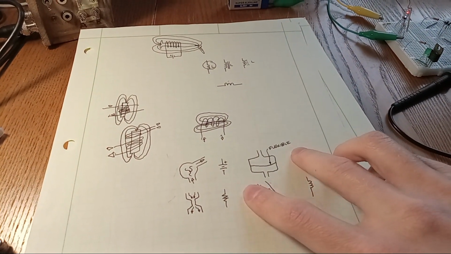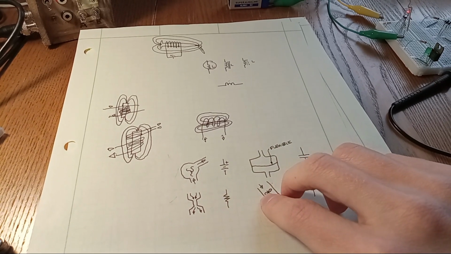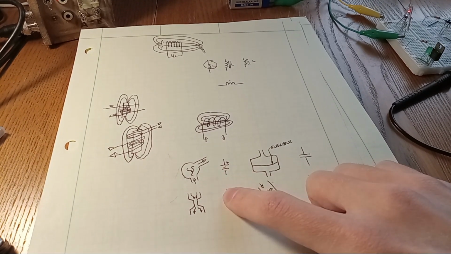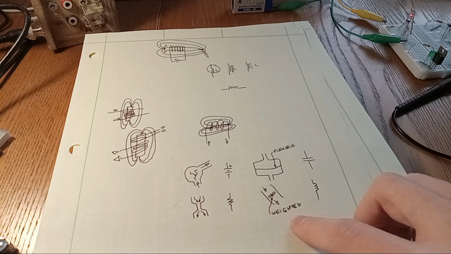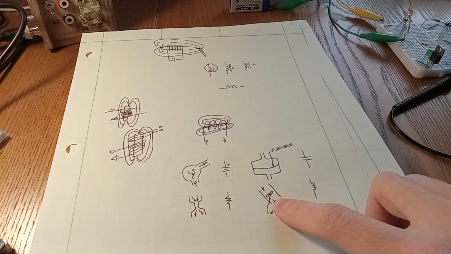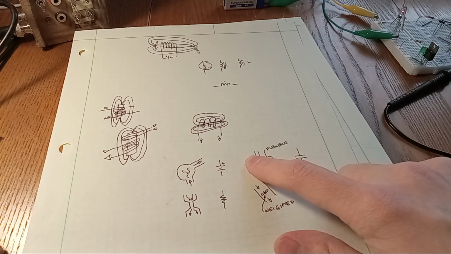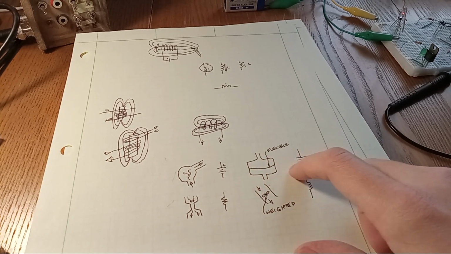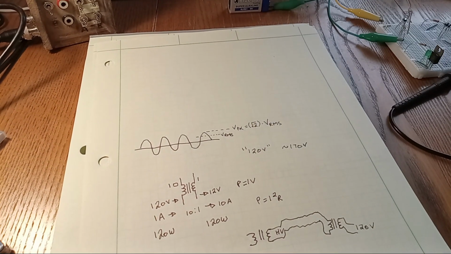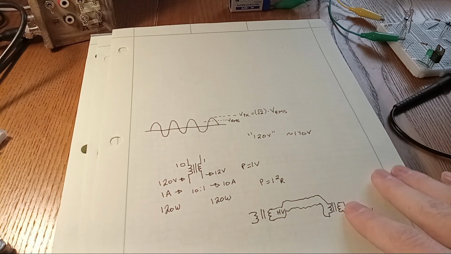We talked more about the hydraulic analogy and how a battery would be a pump, a resistor would be a flow restriction, an inductor would be a weighted impeller that can spin freely, and a capacitor would be this large tank thing with a flexible membrane in the middle. I think we did this earlier.